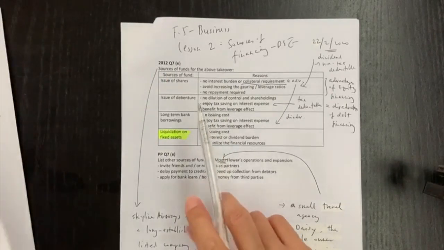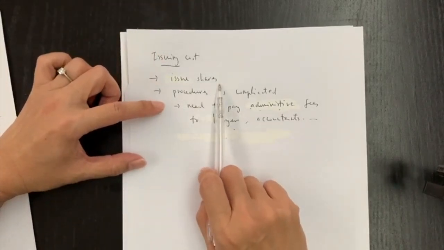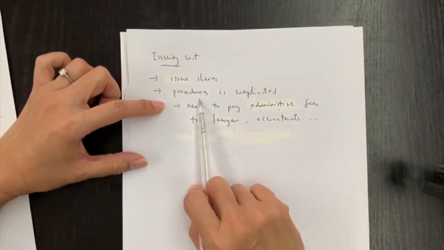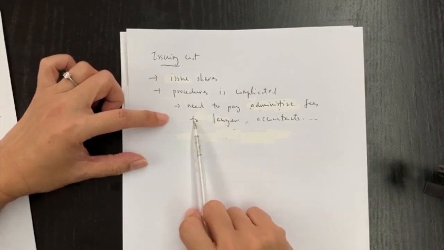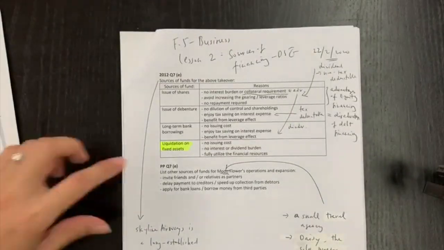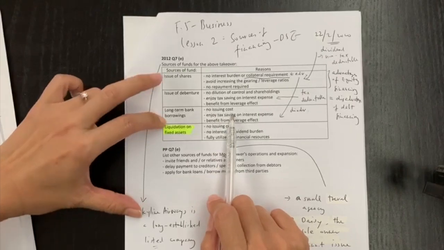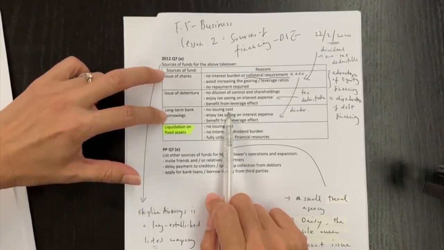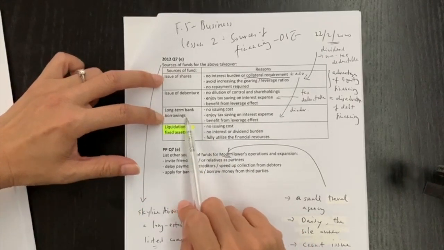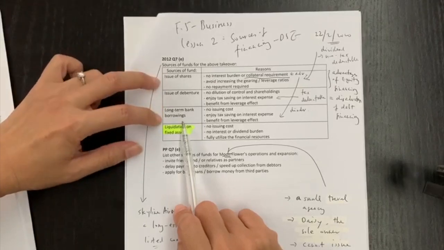Let me explain this to you. Issuing costs happen when we issue shares, because the procedure for issuing shares to the public is quite complicated. You need to pay administrative fees to the lawyers and the accountants. But if we just borrow money from the bank, you don't need to pay this issuing cost. So the issuing cost here is a comparison between long-term bank borrowings and issuing of shares.